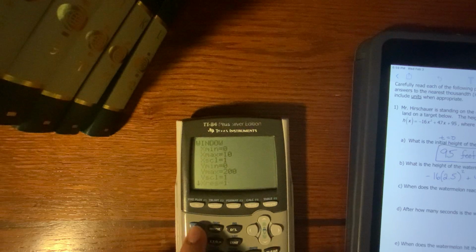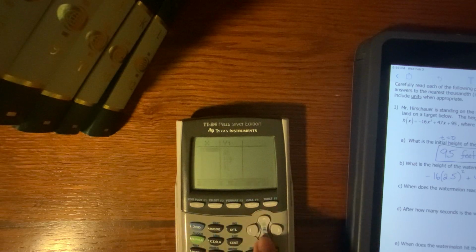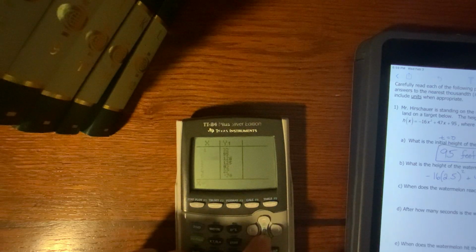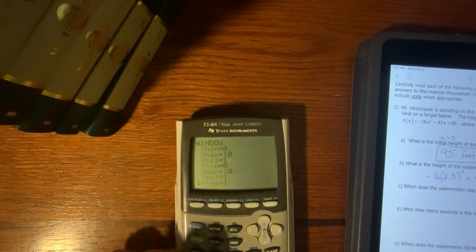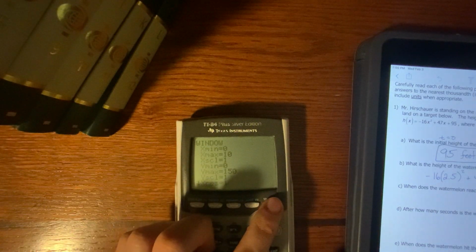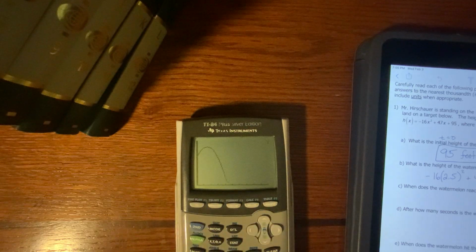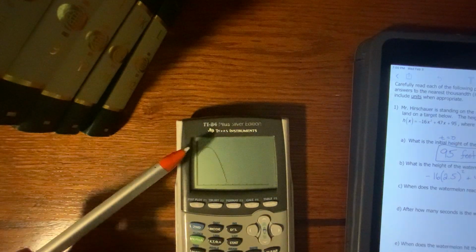Well, let's take a look at the table. Second table. Let's see how high up this thing gets. Yeah, so we're talking somewhere around 130. So, I mean, we could change it if we want. If we want to drop the ceiling a little bit, we probably could. Let's go 150. Everything else should be pretty adequate. All right, so there it is. Maximum height, right? So we're talking the vertex.